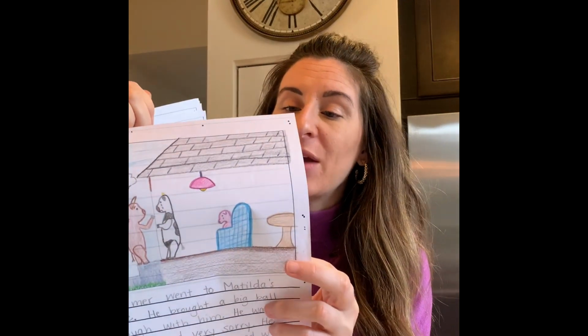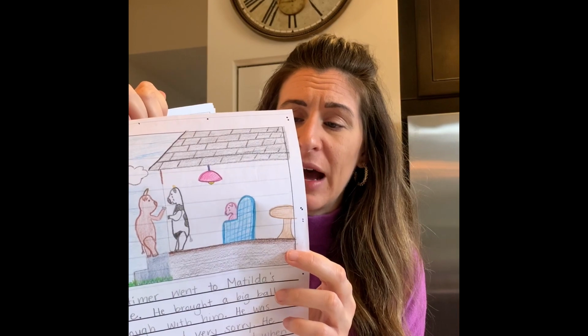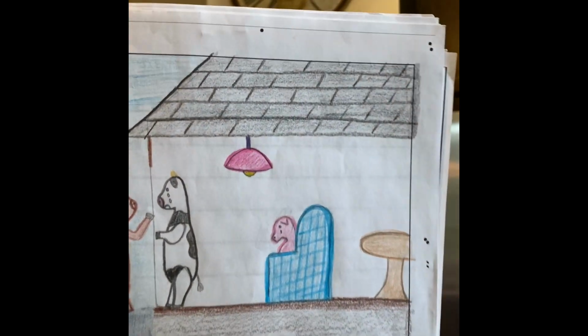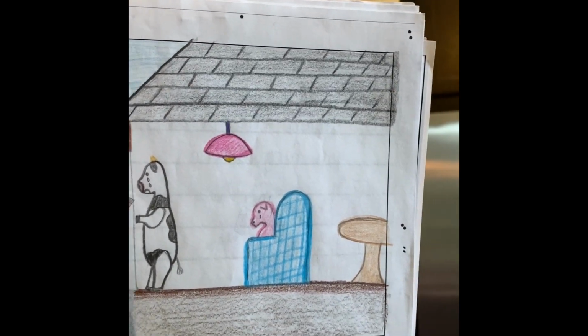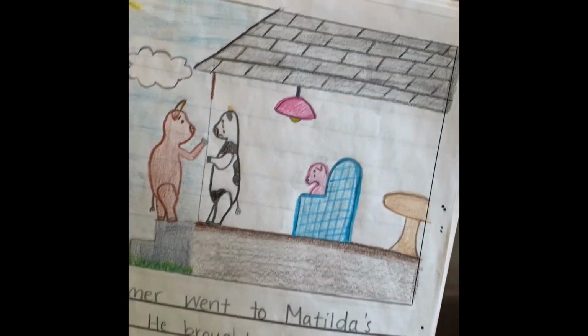"I'm sorry, I was just jealous. I should not have stolen the pizza supplies. Will you forgive me?" There's the picture of Petey and Matilda inside the house crying. Mortimer is apologizing though, so now the problem is getting solved.